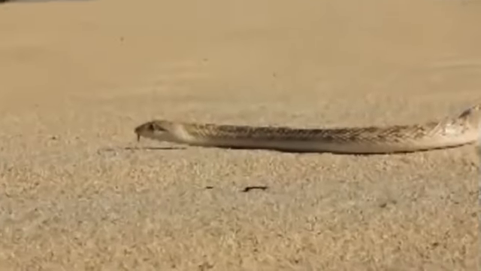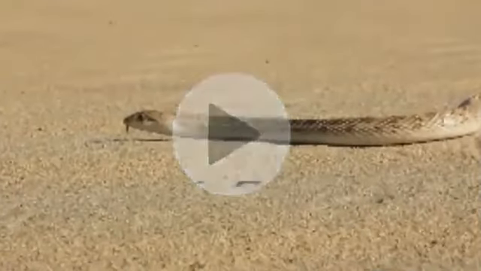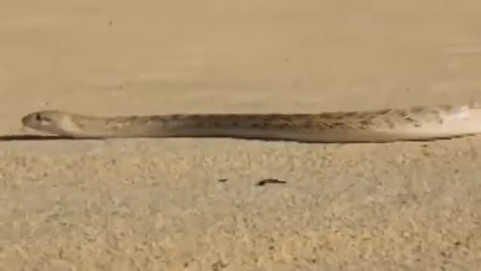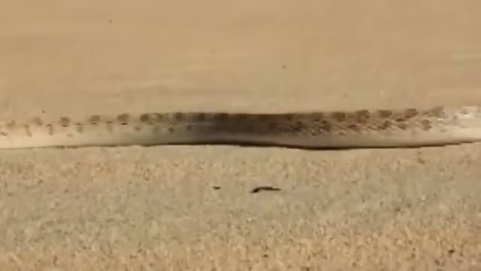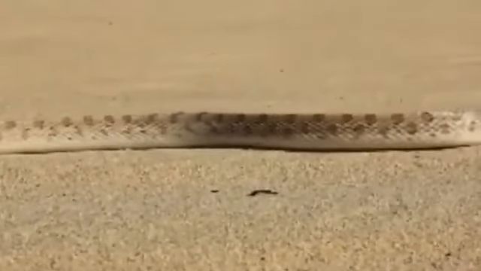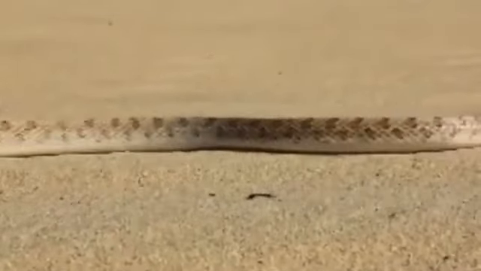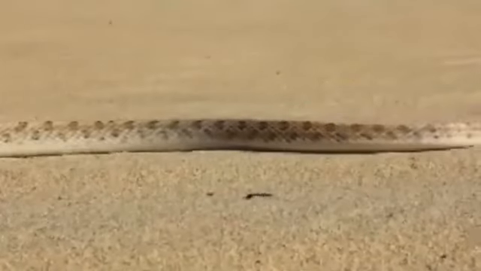Actually, our intestines represent the movement of a snake, because the locomotion of a snake is actually so complicated. This is not as simple as we think.